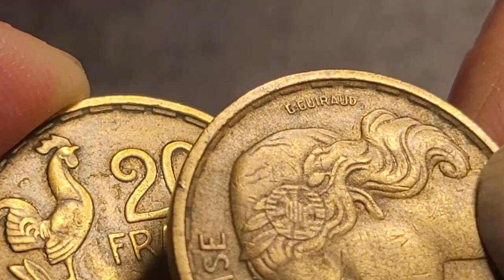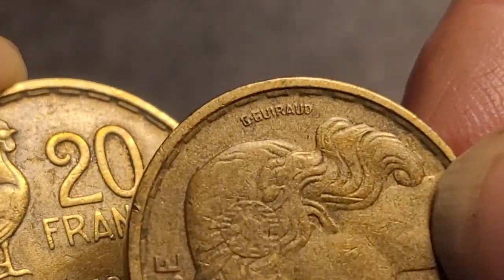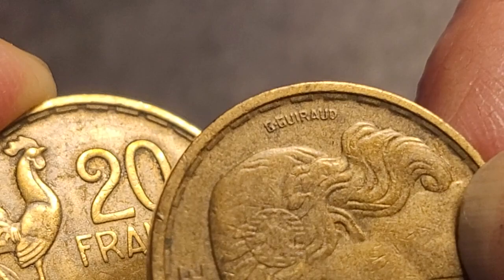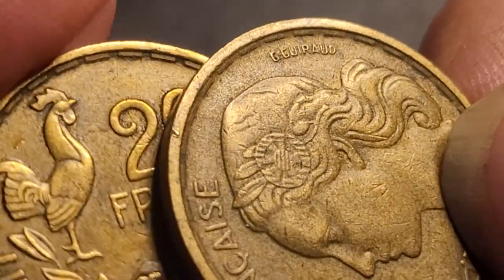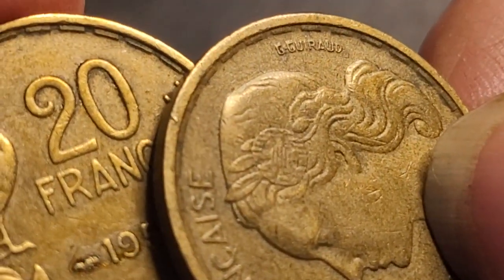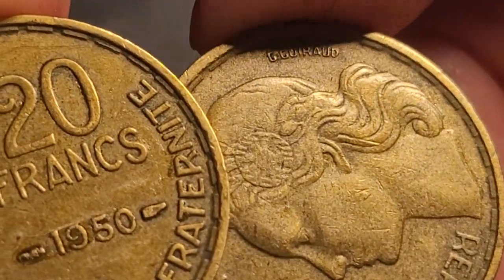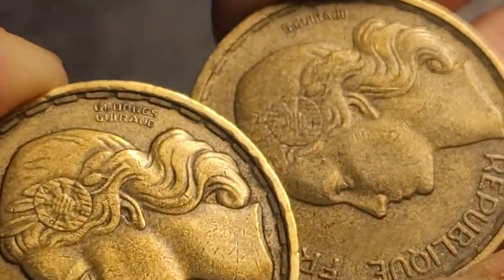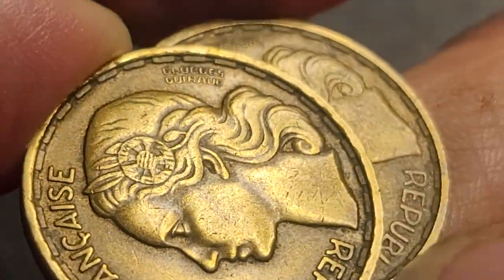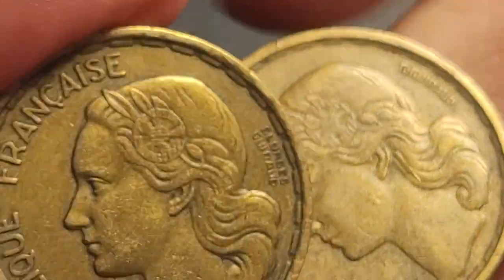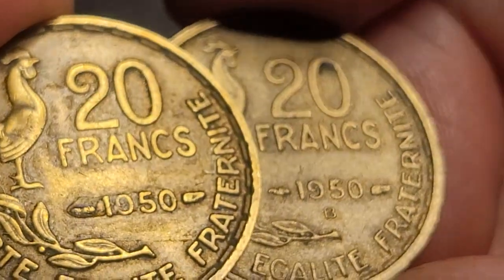The Bordeaux with 3 tail feathers with this short name variety, 10%, and the Bordeaux with 4 tail feathers of this variety is 18%. So it seems that the Bordeaux are the harder coins to get, and the long name seems to be the scarcer one for Bordeaux. Those are the varieties of the 1950 20 franc.